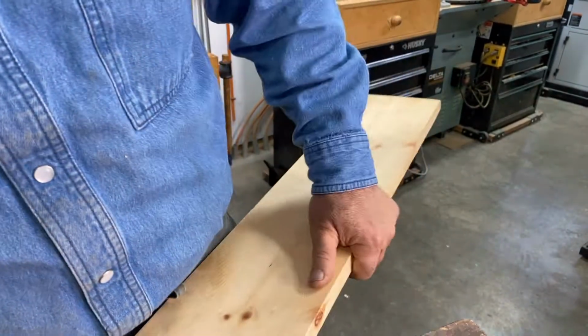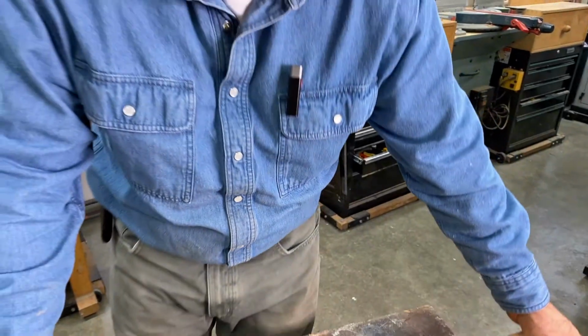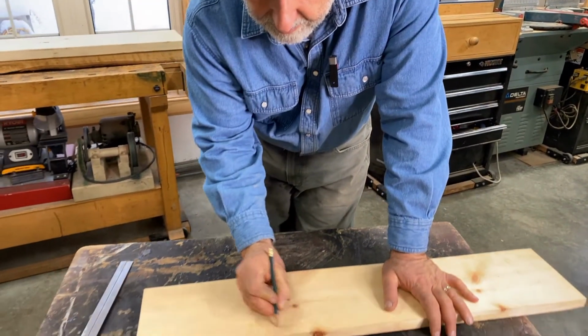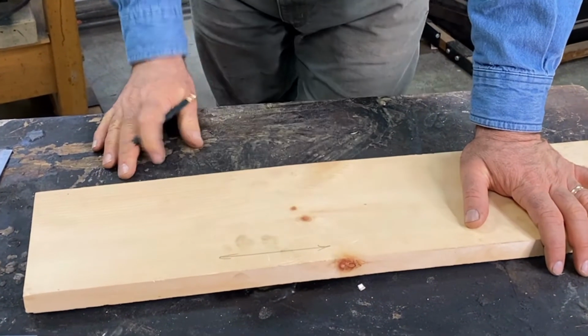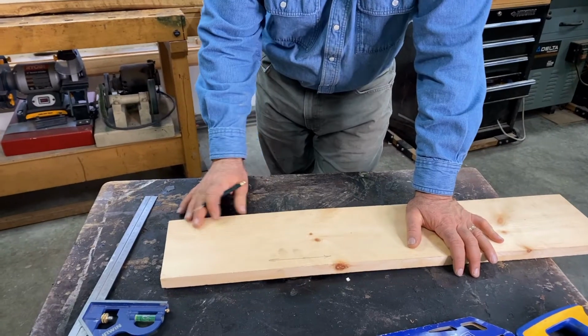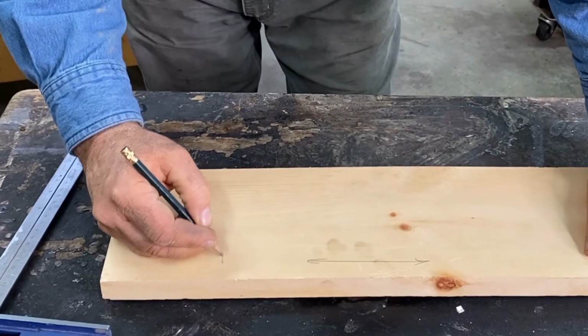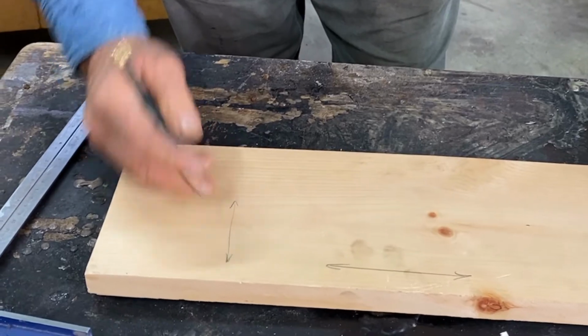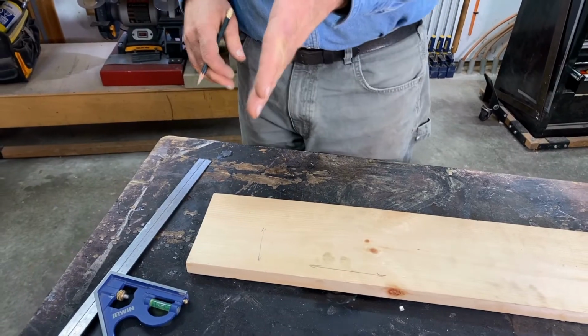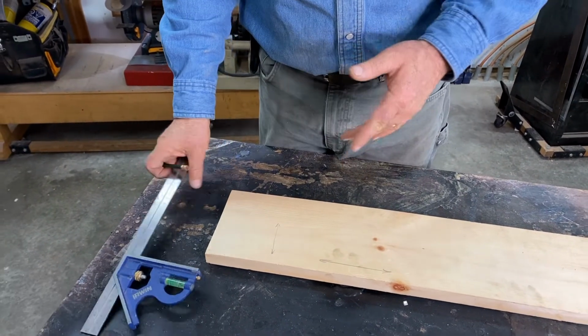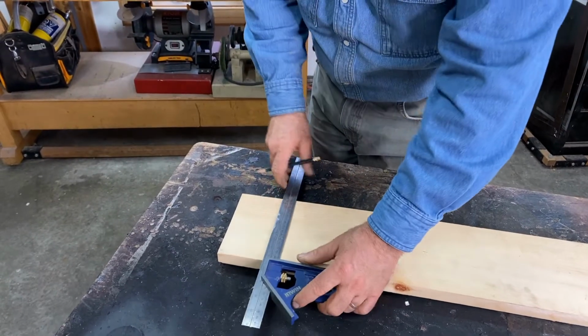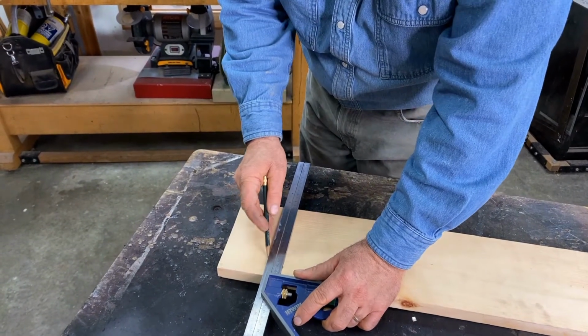But the main topic for this video is ripping and cross-cutting. So that's the direction of the grain. That's along the grain, it's called. And this would be across the grain. So cross-cutting is cutting across the grain. And all else being equal, that's the easiest kind of cut to do.